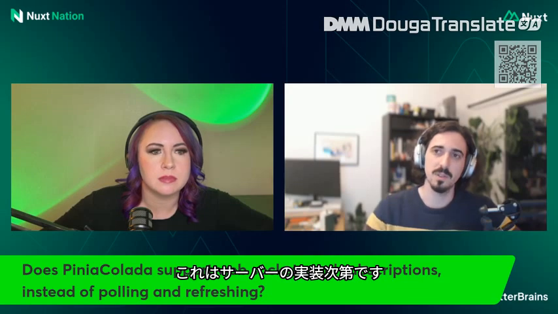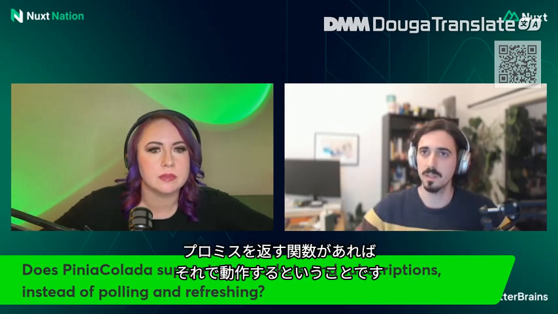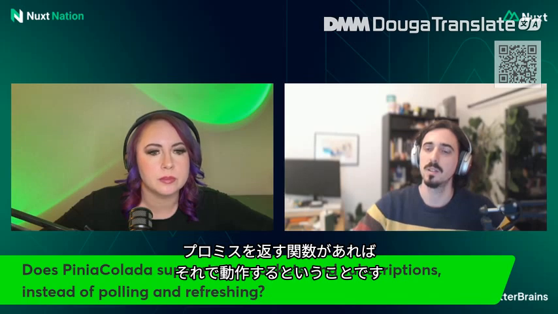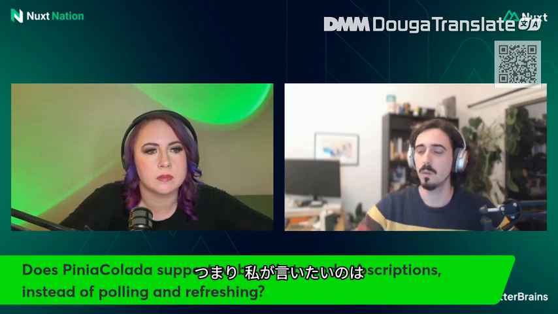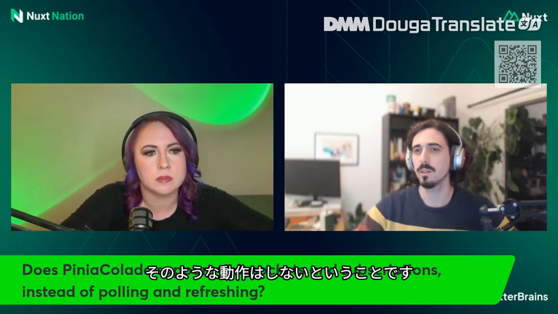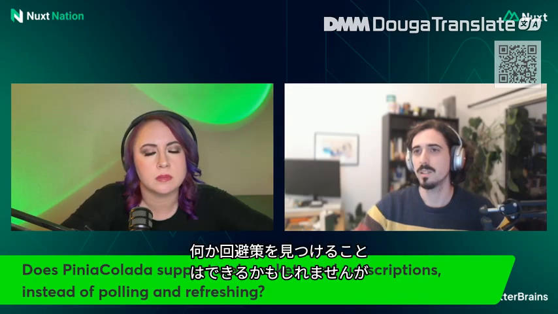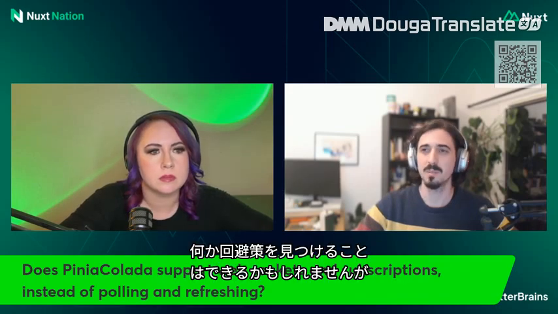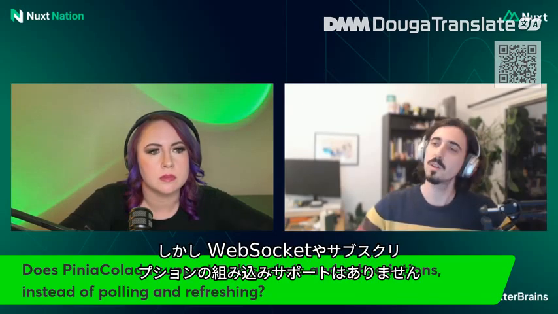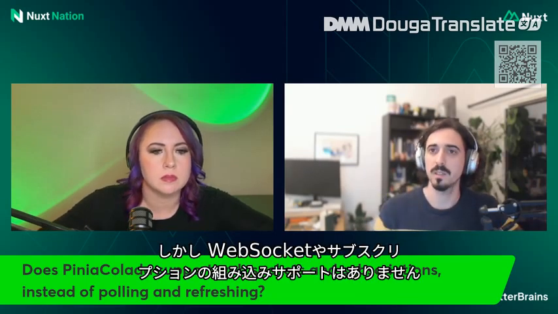So this is up to your server implementation. The idea of Pinia Colada is more, if you have a function that returns a promise, then it will work. So technically WebSockets are not that. So I would say it doesn't work like that. Unless you find a way to work around it, there is no out-of-the-box support for WebSockets and subscriptions.